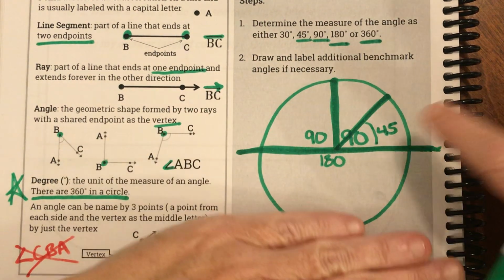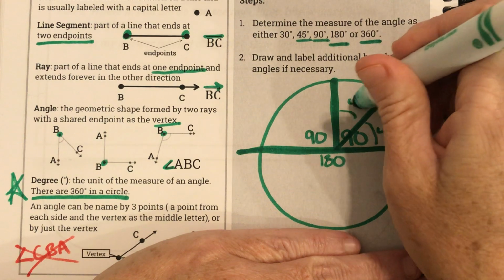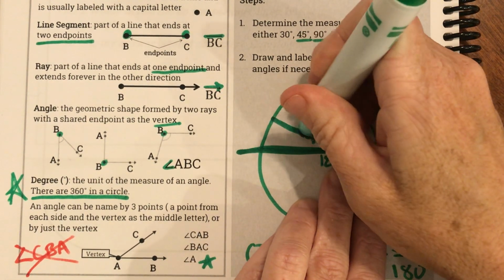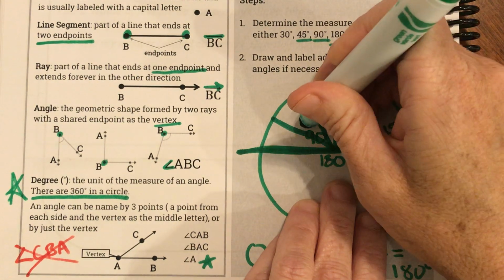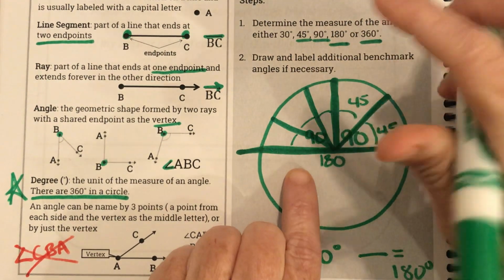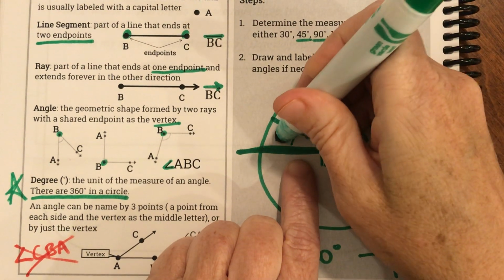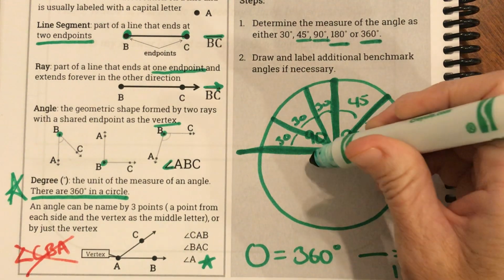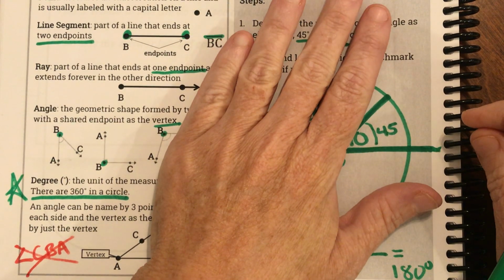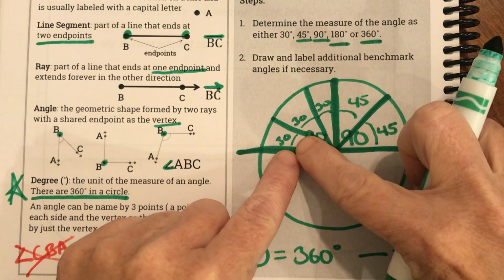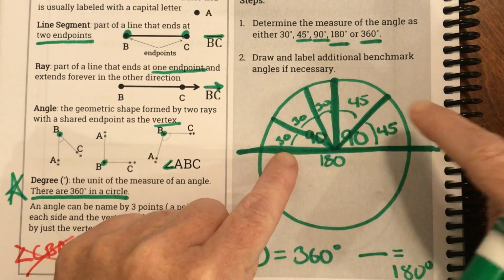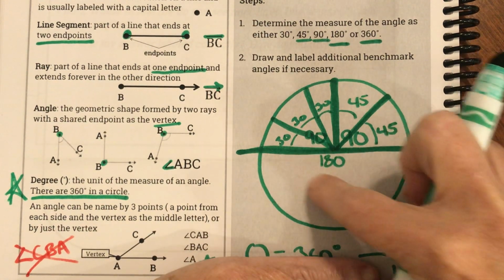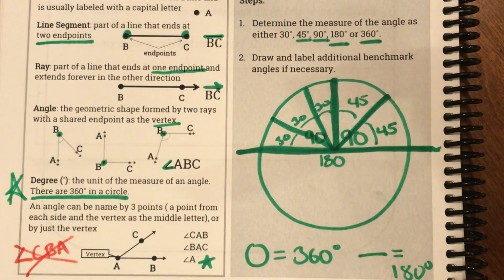Well, the 30 would be, instead of cutting the 90 into two 45s, we could cut the 90 into thirds. And that would mean each of them, if I took 90 and cut it into 3, that would be 30, 30, and 30. So the angle is how open it is. So notice the 30 is the smallest, and the larger the number, the more open it is. Because look, 180 was this big. This whole thing was an angle.